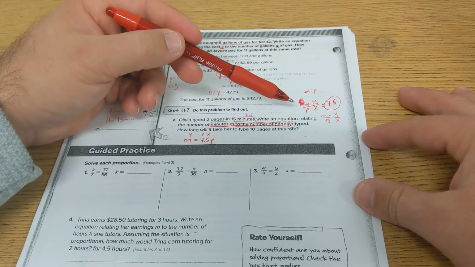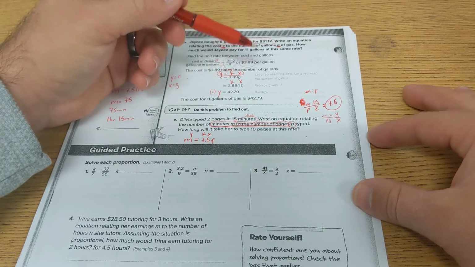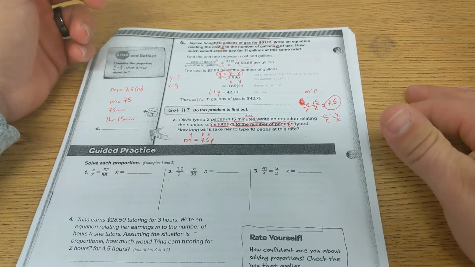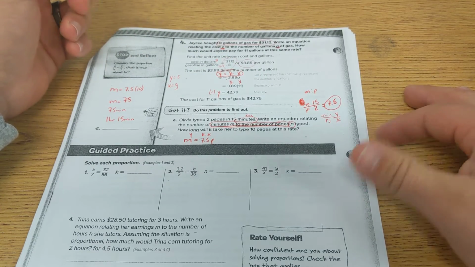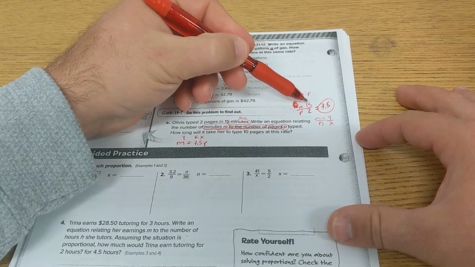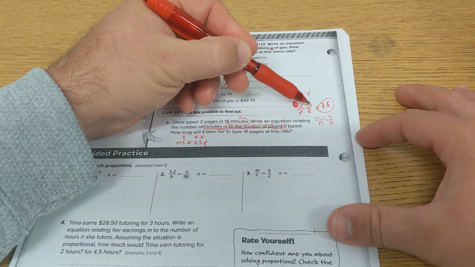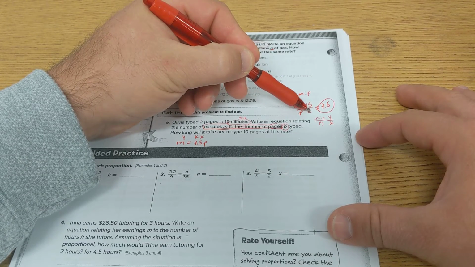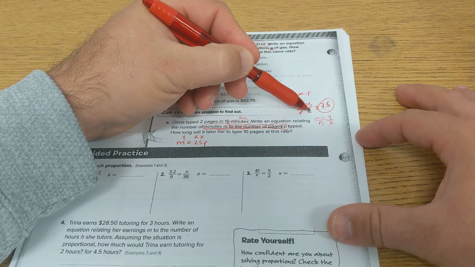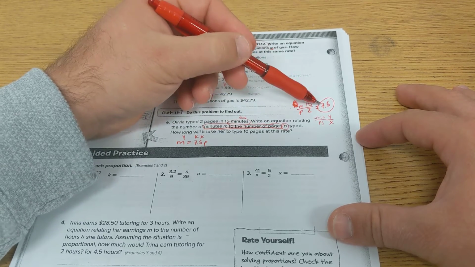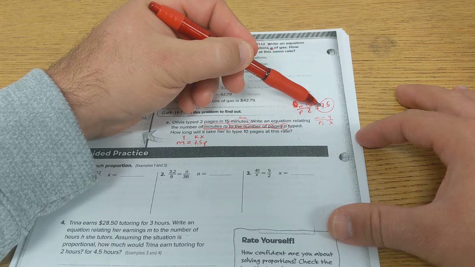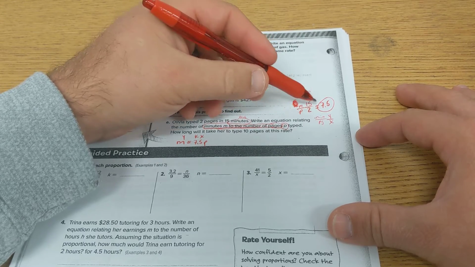Now, I want you to write the equation. Well, I first have to find my unit rate. I do minutes, 15 minutes, to the number of pages. So 15 divided by 2 is 7.5. So that is my what?